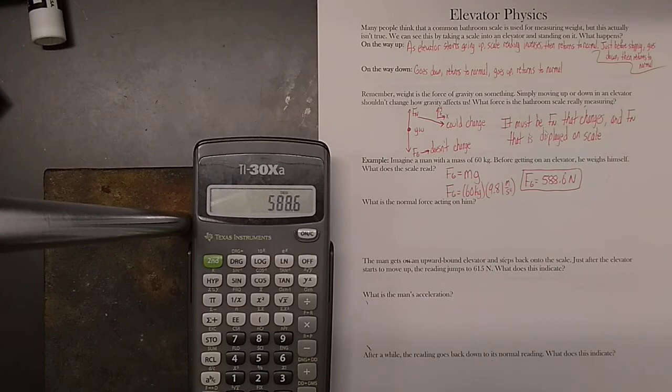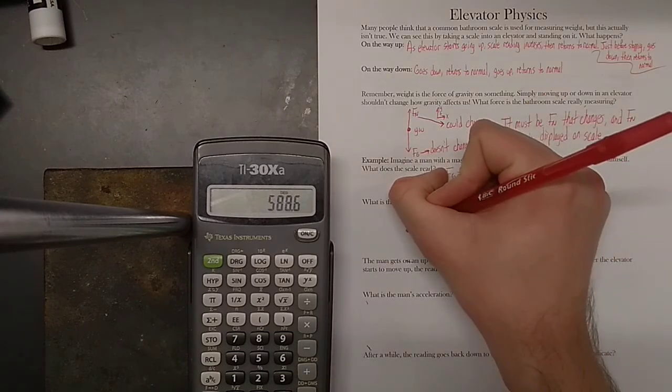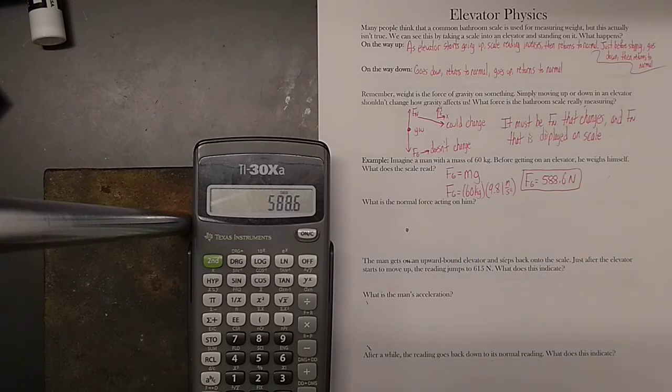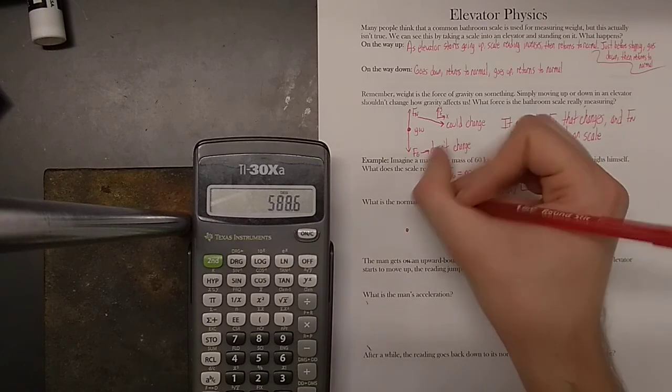What about the normal force acting on him? Well, I'm trying to find Fn, and I don't know an equation for Fn off the top of my head. There's nothing in the reference tables that has Fn equals and then a whole bunch of stuff. What I need to do is draw a free body diagram, write a net force equation, and see if I can use that to solve for the normal force.